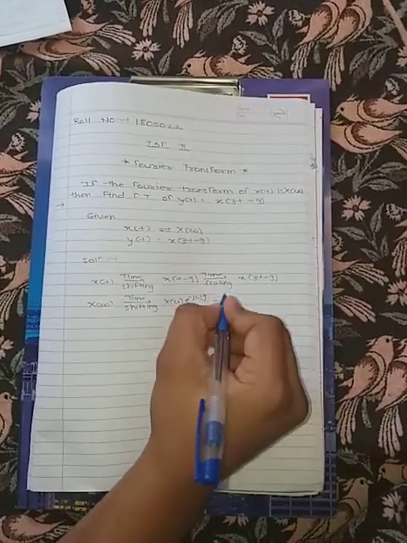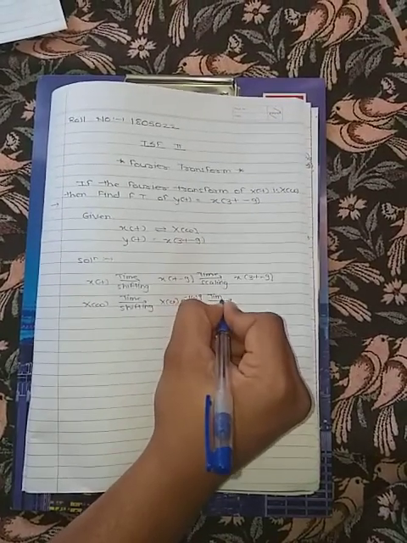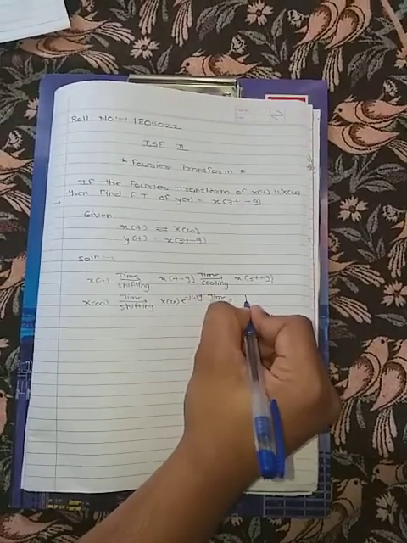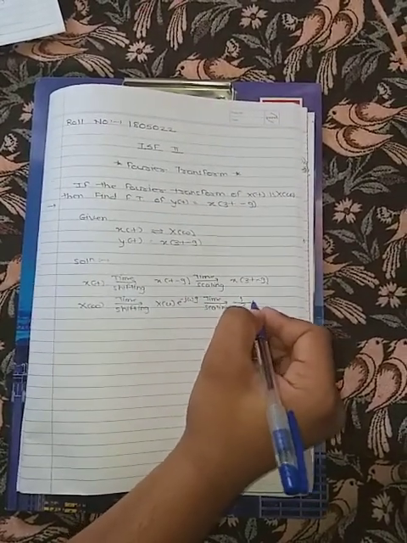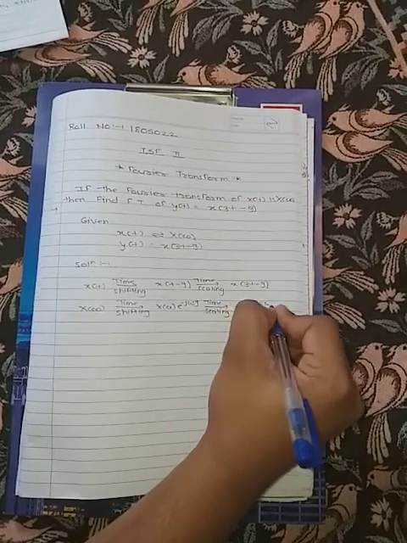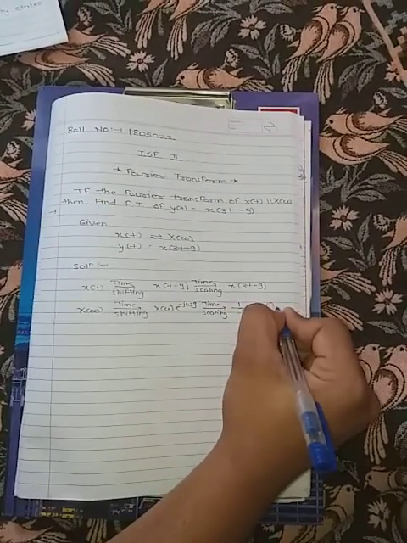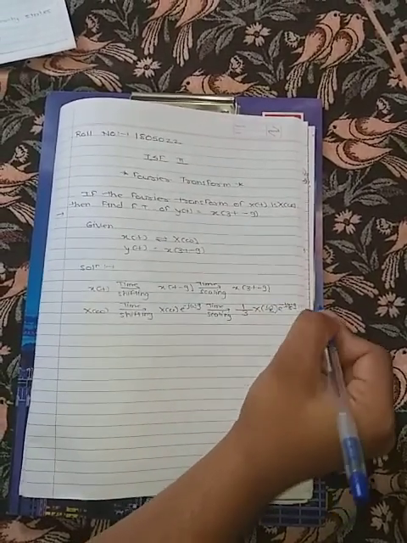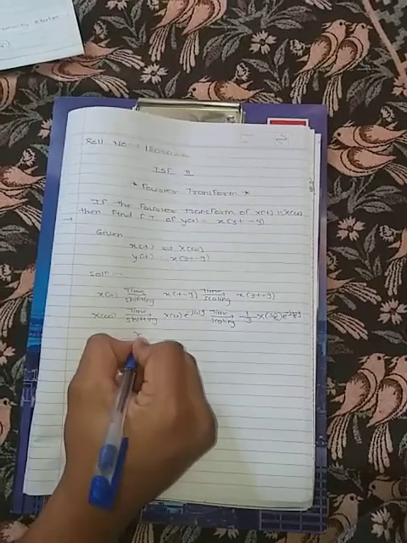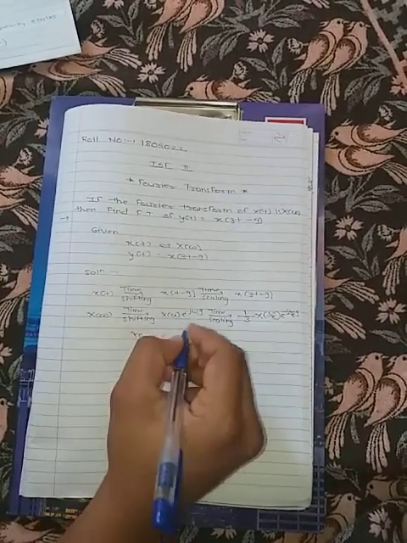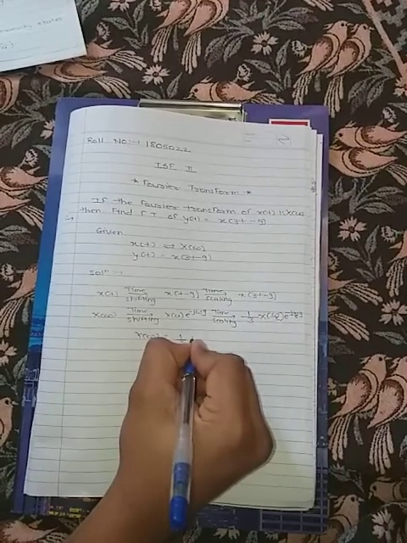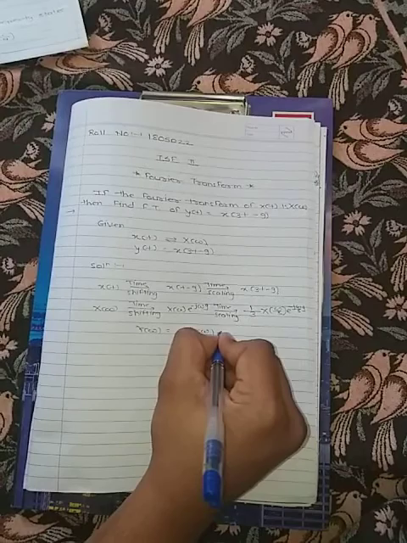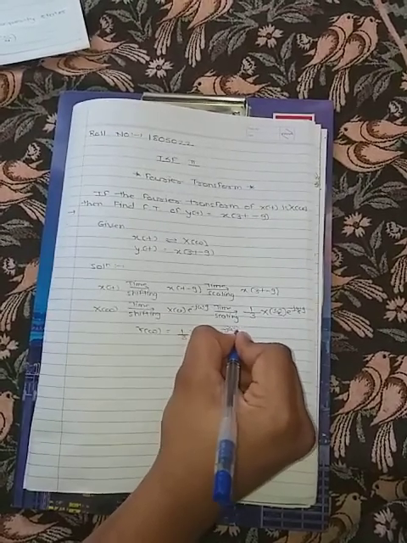And then again we are going to apply here time scaling property. The scaling factor is 3 so 1 upon 3 and X of omega upon 3, and then again we are going to divide minus j omega upon 3 into 9. So Y of omega is equal to 1 upon 3 X of omega upon 3 into e to power minus j omega 3.